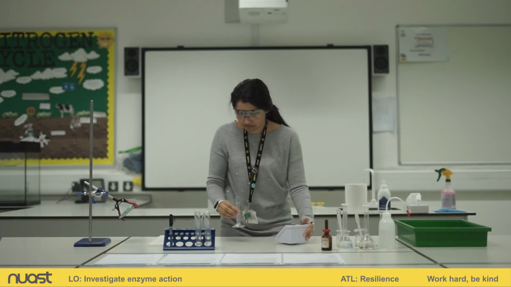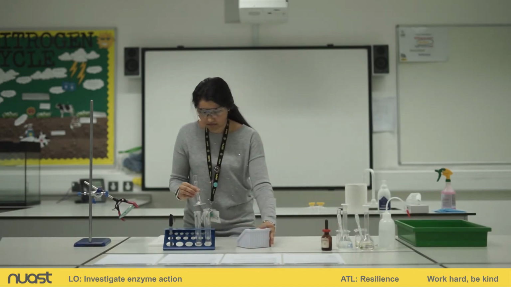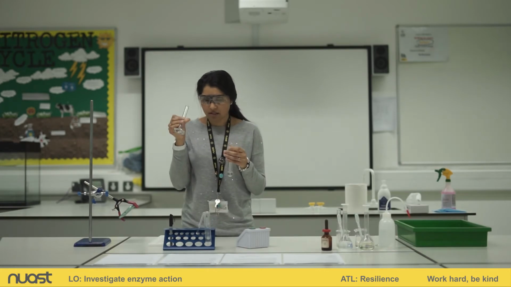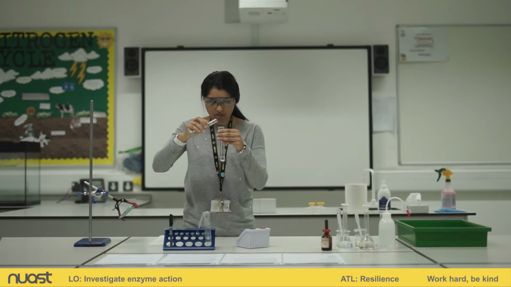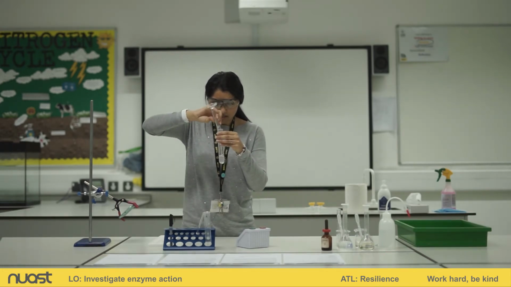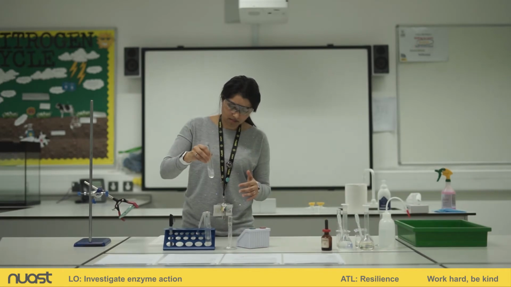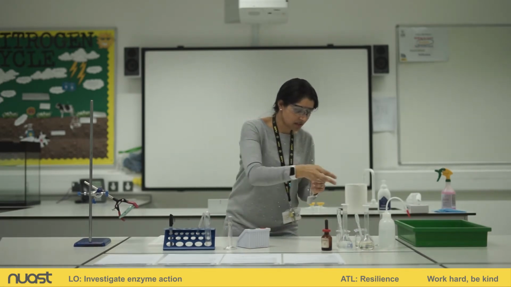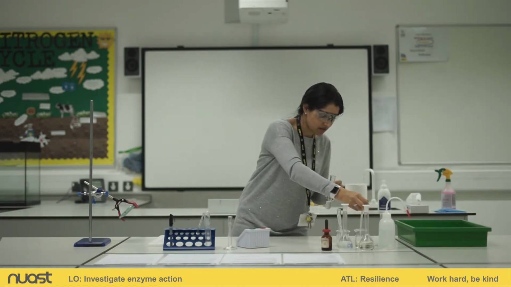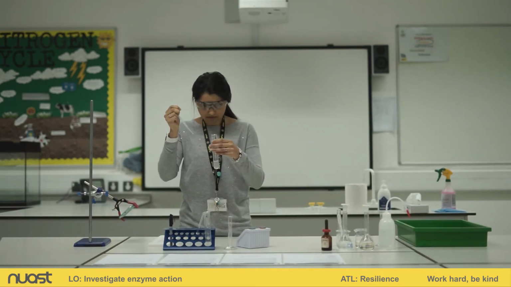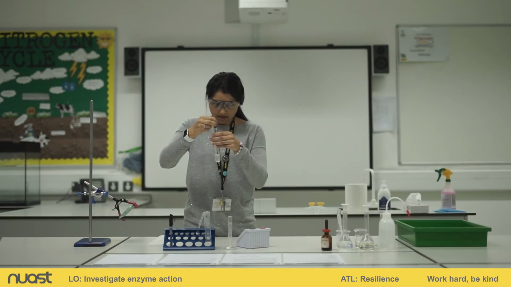Okay, so here is my cellulase, 5 centimetres cubed. It's going into tube B. Okay, I'm going to get a mix. I'm going to use a pipette, the cellulase one, give that a mix.